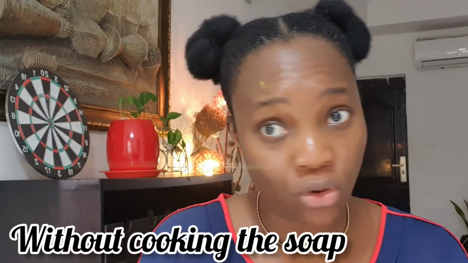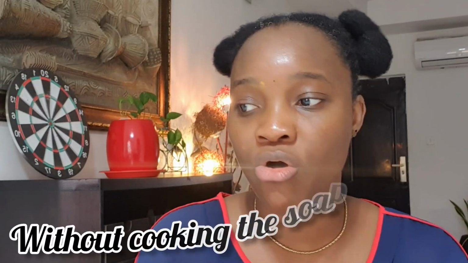You make your soaps without cooking the oils or heating it up or using fire to make the soap. Okay, it does not require heat. The only heat that you need in your cold process is when you are double boiling down your shea butter, mango butter, avocado butter, if you're using that in your formulation.